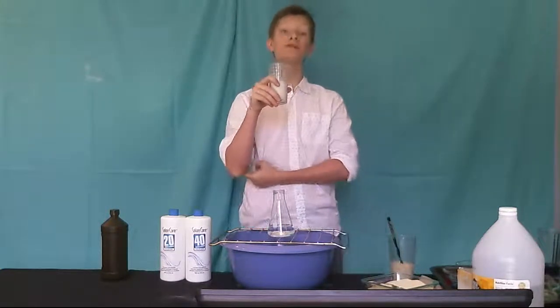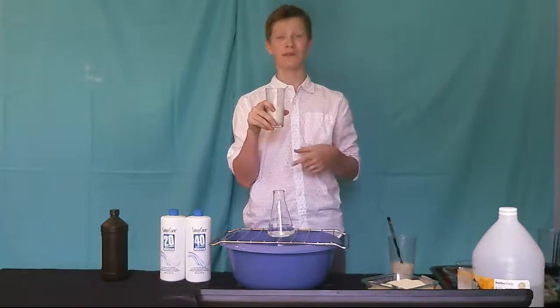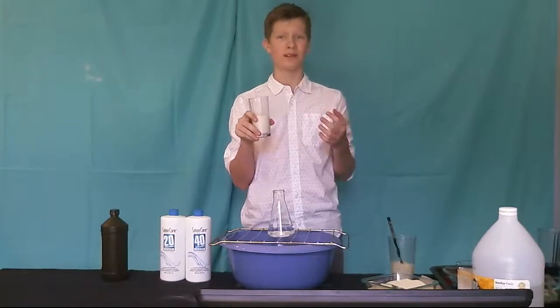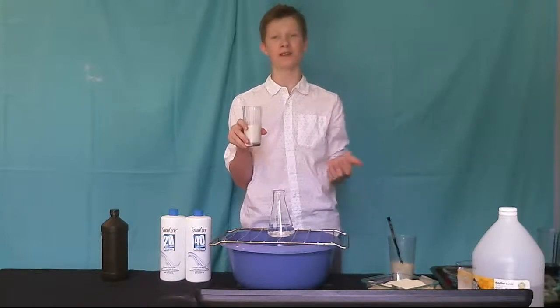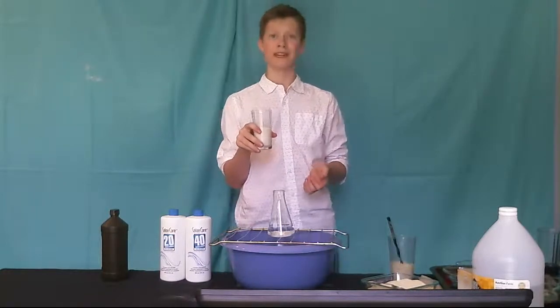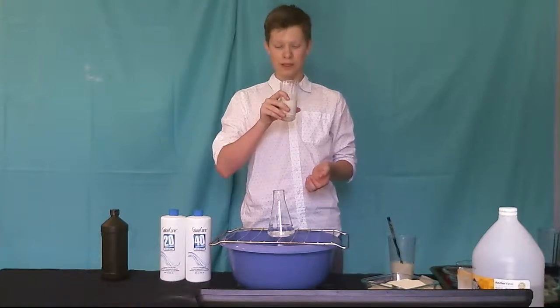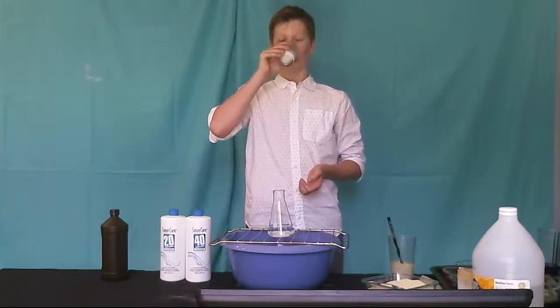Now, this is safe to drink, but otherwise, when you do experiments, don't drink it. Just don't, unless you ask your science teacher or something like that. Don't drink it. Please don't. Bottoms up.